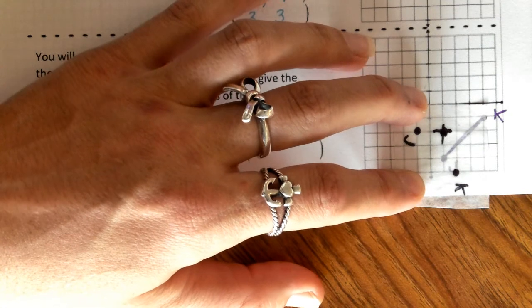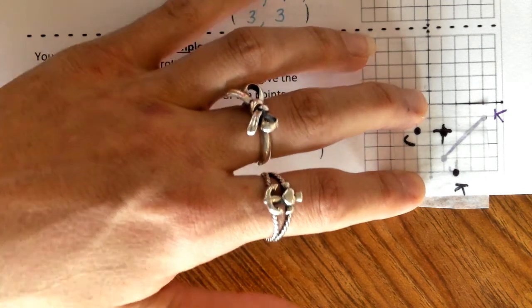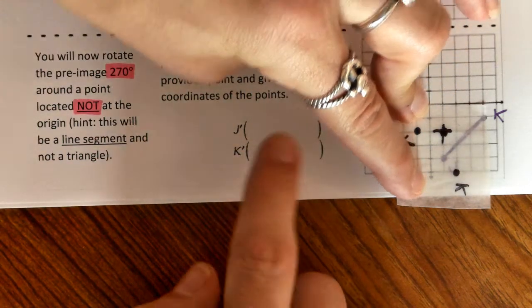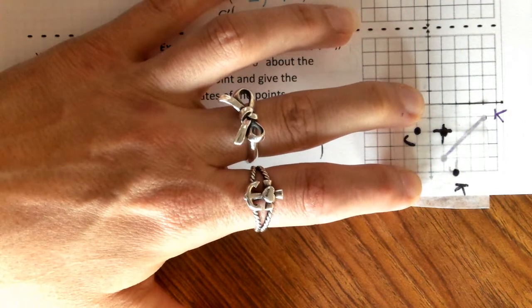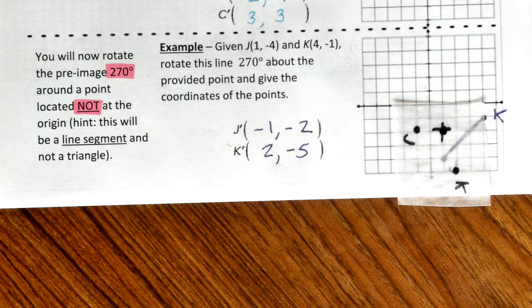Get those coordinates on your own and fill them in, since you can't see because my hands are in the way. Fill them in right here for J prime and K prime. This is what you should have come up with for your J prime and K prime, as you see on the screen. And that is the end of rotations.